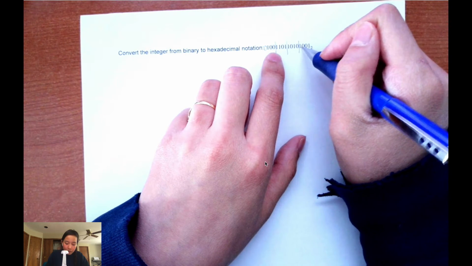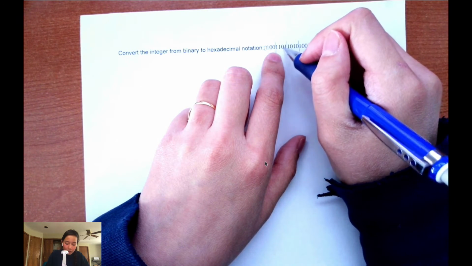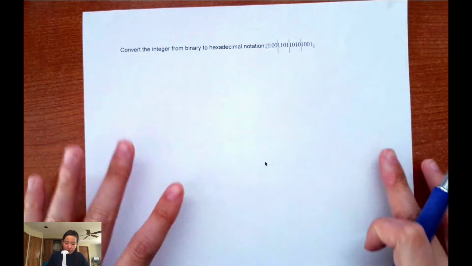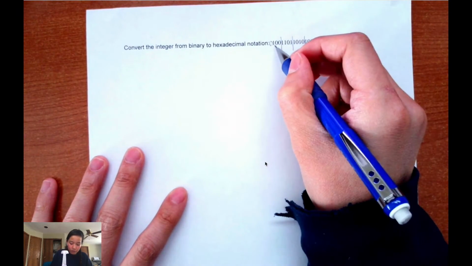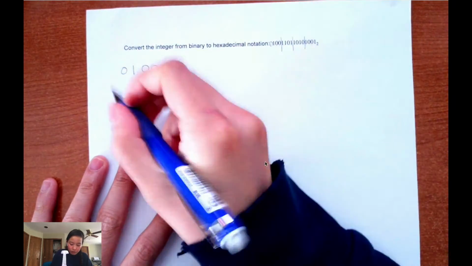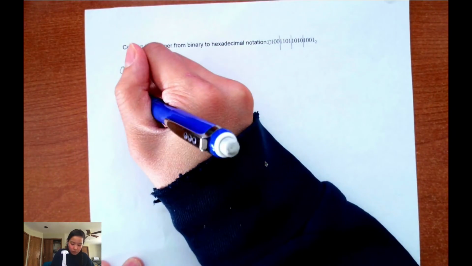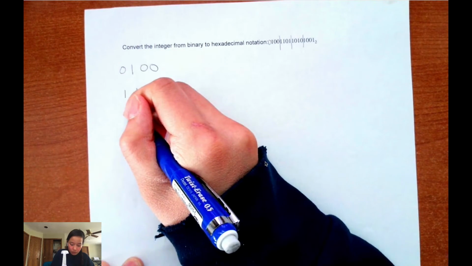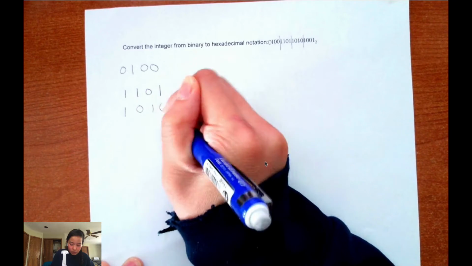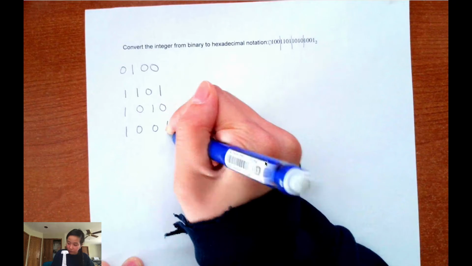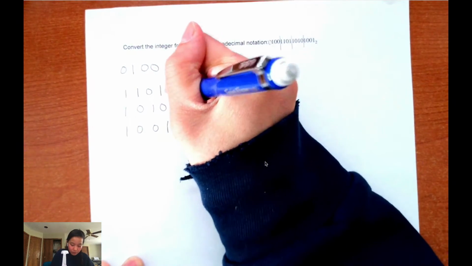1, 0, 0, 1, 0, 1, 0, 1, 1, 0, 1, 1, and 0, 0, 1, 0. So what you're going to do now is take each part. I'm going to start from this side: 0, 1, 0, 0, and write them into a list. The next one is 1, 1, 0, 1, and then 1, 0, 1, 0, and then 1, 0, 0, 1. This is in base 2.